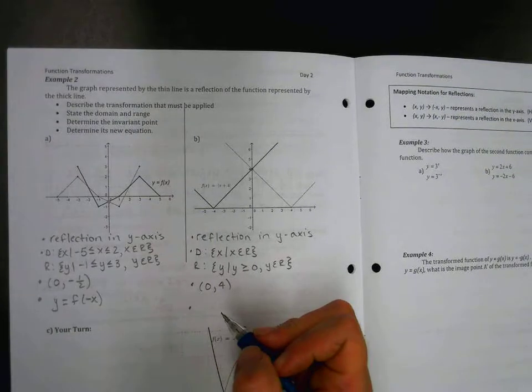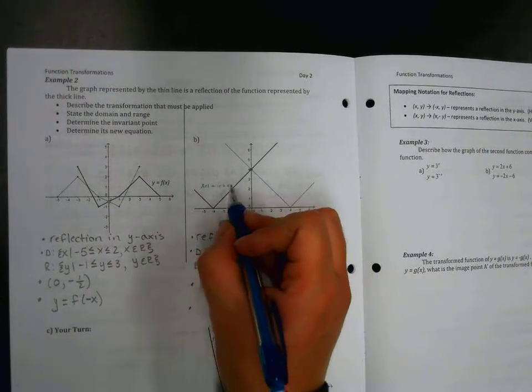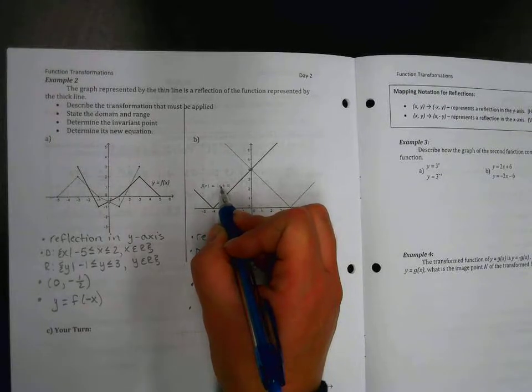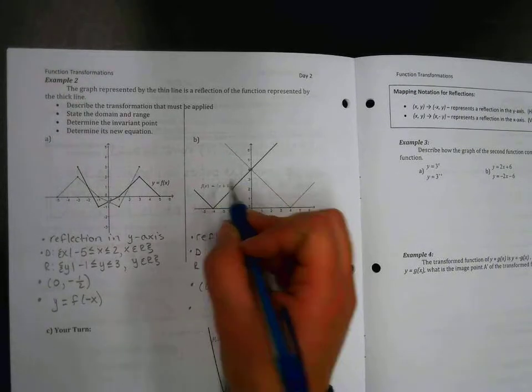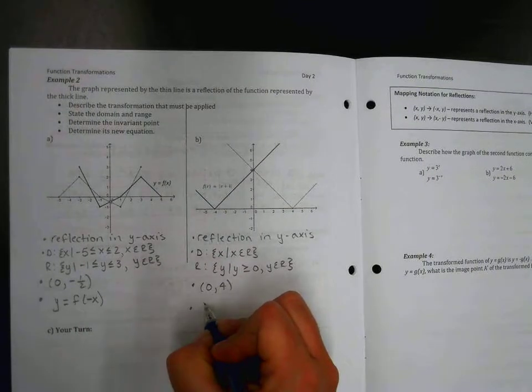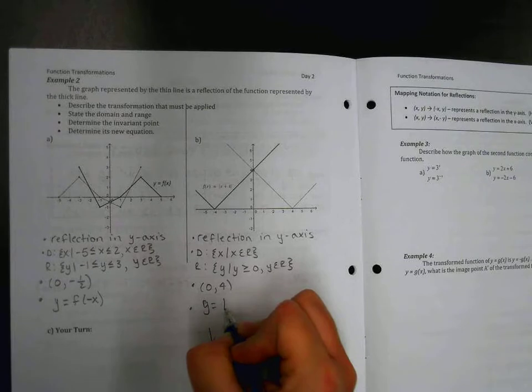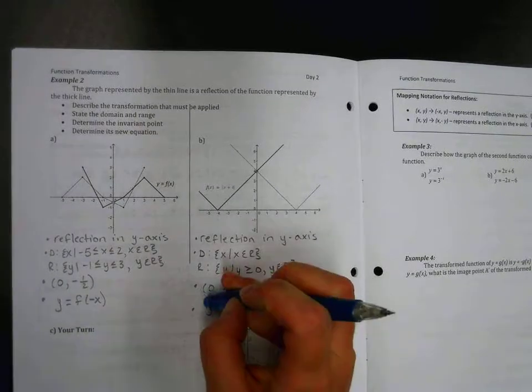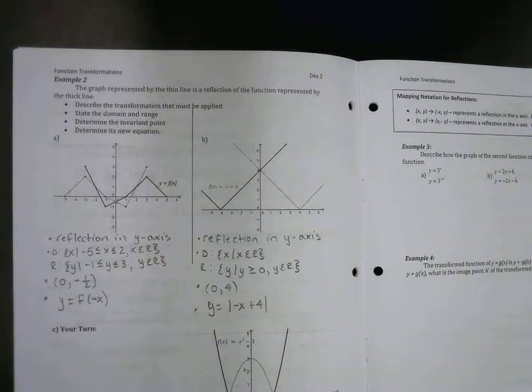Our new equation. Okay, well, if we wrote this in equation notation now, because we have the equation, I want to apply a negative only to my x coordinates. So I'm going to write this as y equals absolute value of -x plus 4. And that should create a horizontal reflection.